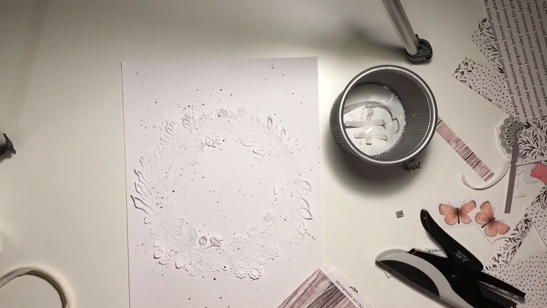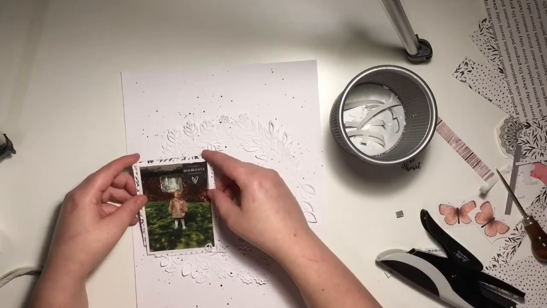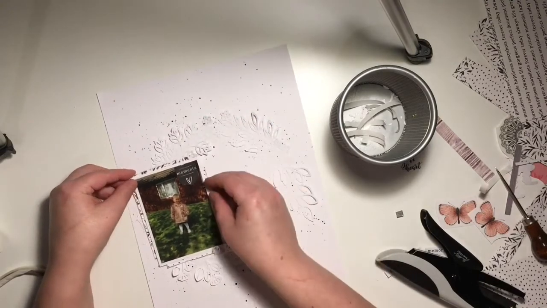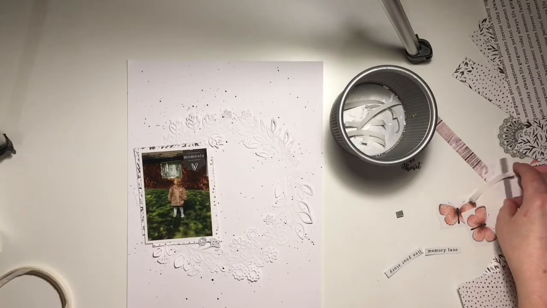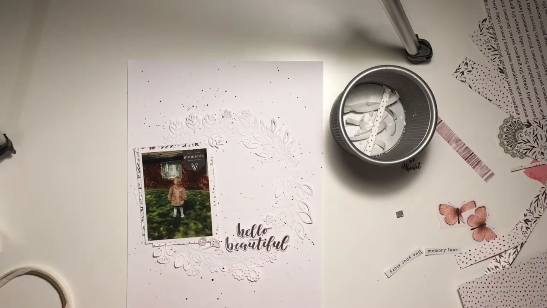The collection that I'm going to be working with today is Cocoa Vanilla Studio Unforgettable. And for this collection, I've not got much left. It is literally just paper scraps and a couple of embellishments. I do have a few of the butterflies from one of the pattern papers.